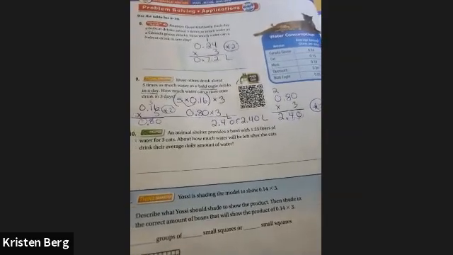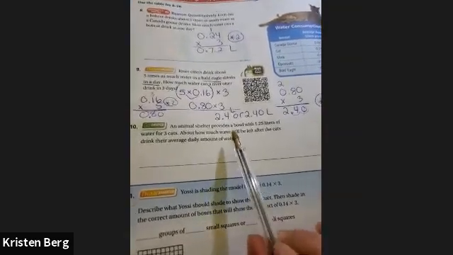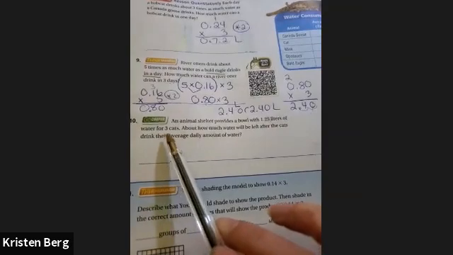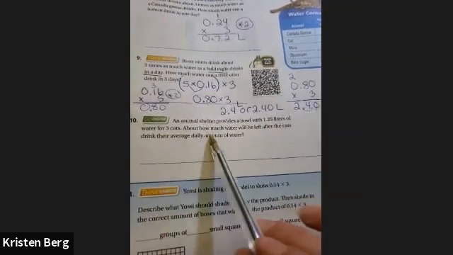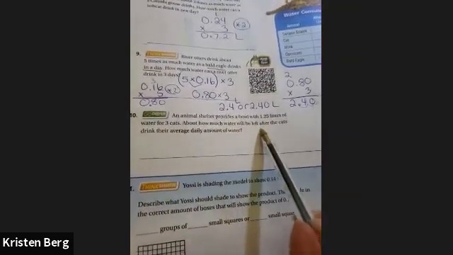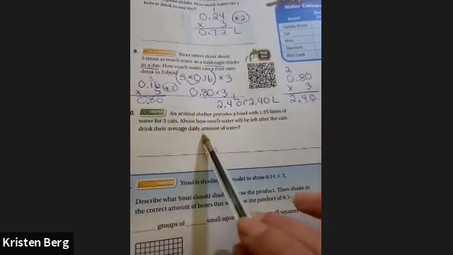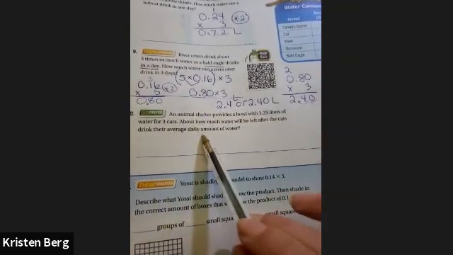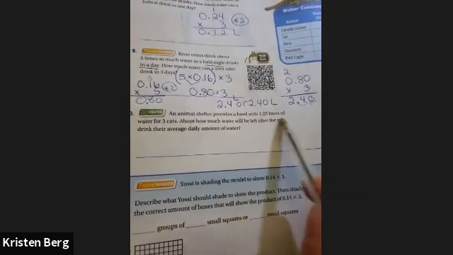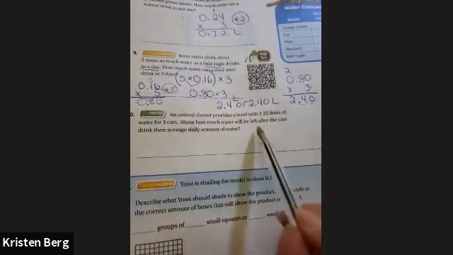All right, now it says an animal shelter provides a bowl of 1 and 2500 liters of water for 3 cats. About how much water will be left after the cats drink their average daily amount of water? So this is what they left out for 3 cats. So they said after they drink their daily amount.